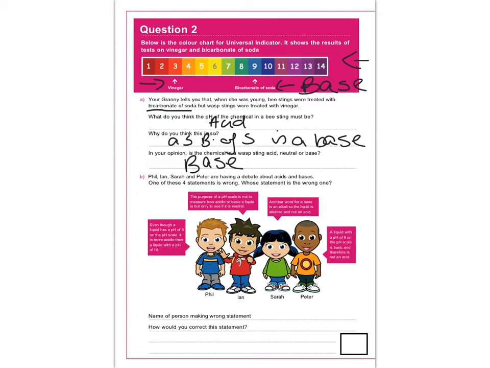Phil, Ian and Sarah and Peter are having a debate about acids and bases. We have to figure out who's wrong. So Phil has said, even though a liquid has a pH of 8 on the scale, it is more acidic than a liquid with a pH of 10. Ian has said the purpose of a pH scale is not to measure how acidic or basic a liquid is, but only to see if it's neutral.